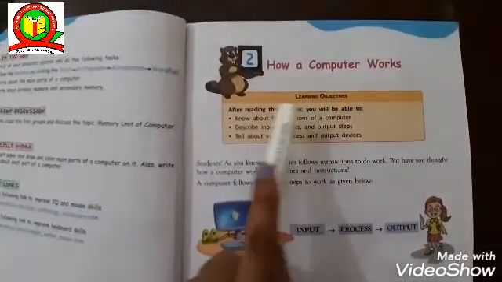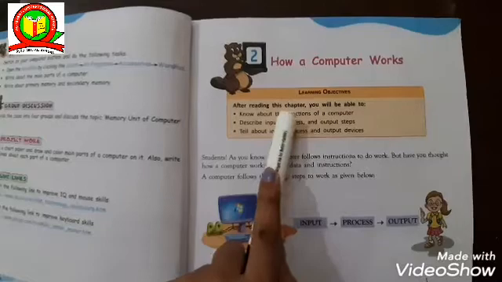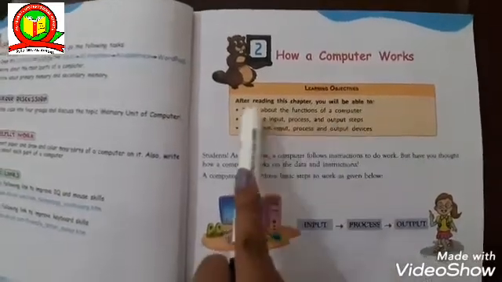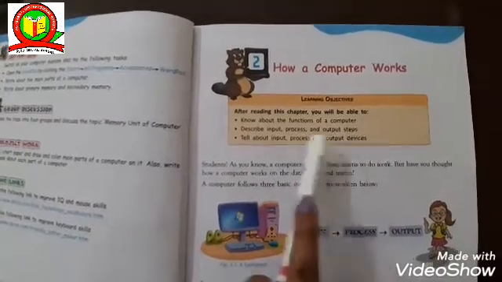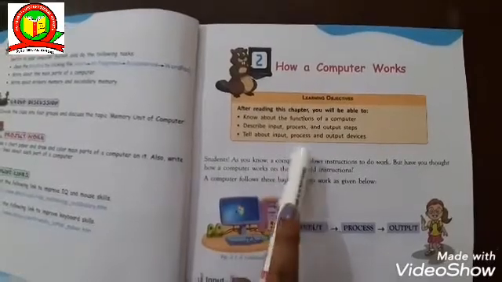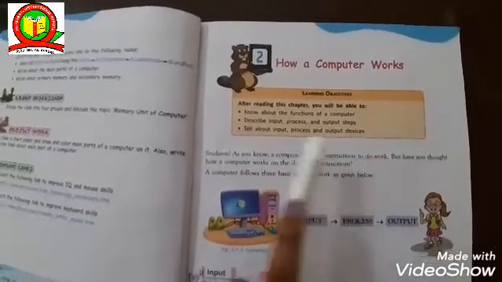Learning objectives are: after reading this chapter, you will be able to know about the function of a computer, describe input, process and output steps, tell about input, process and output devices.